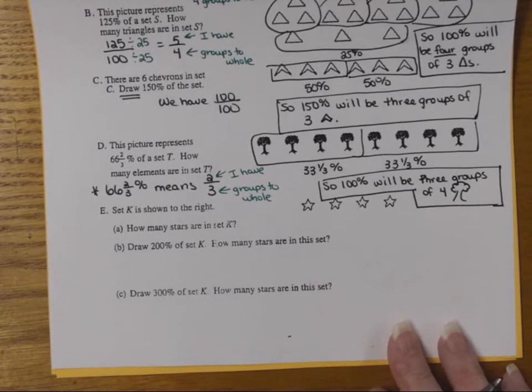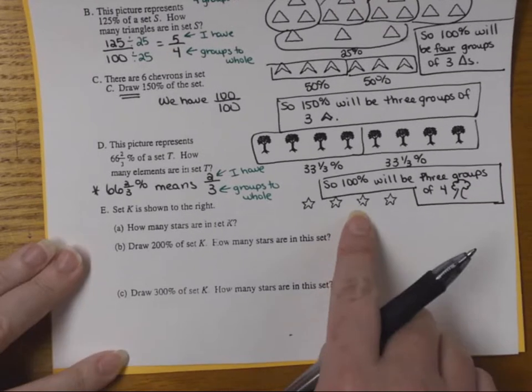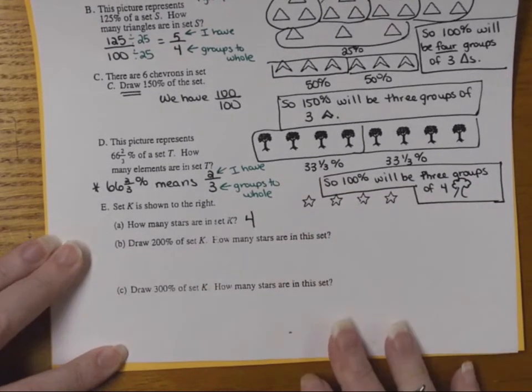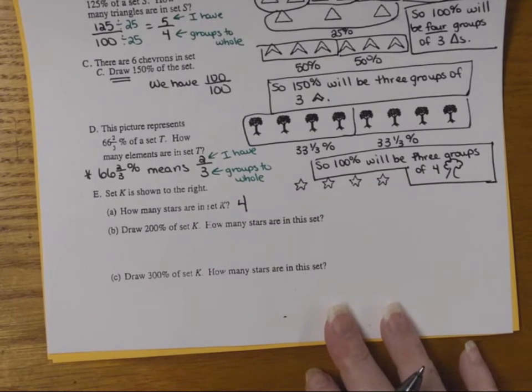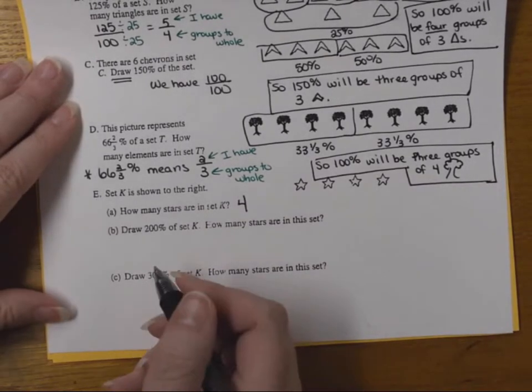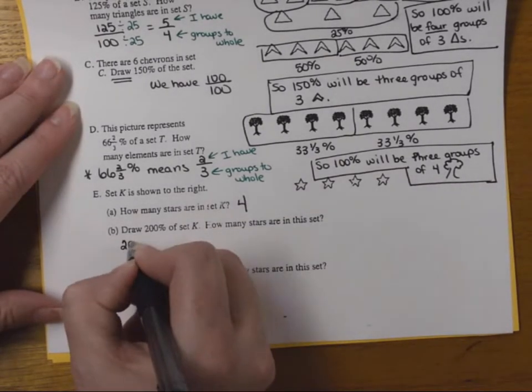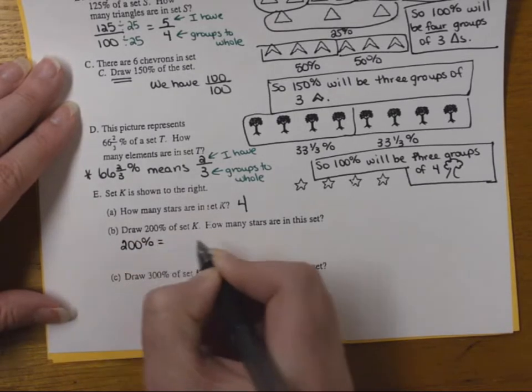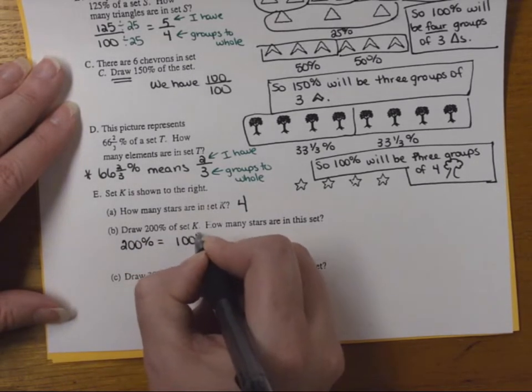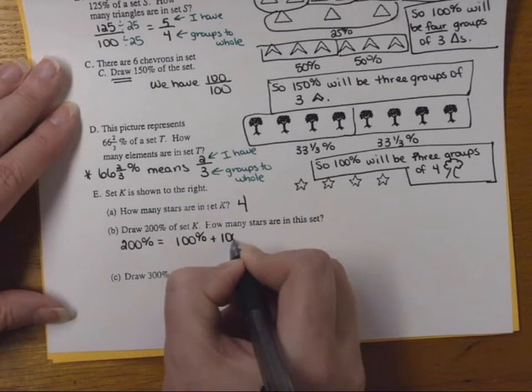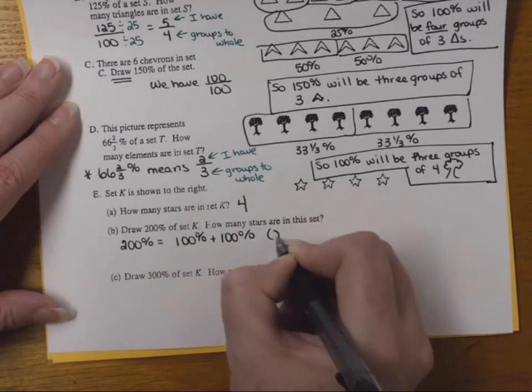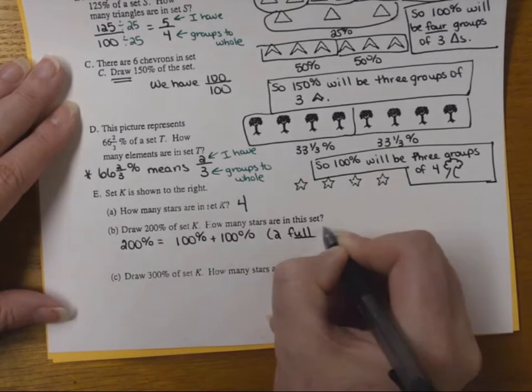All right, let's look at E. How many stars are in set K? They said this was set K. Well, that's the easiest thing we've done so far, right? There's 4 stars. Okay, so how would I draw 200%? Well, I just need to remember that 200% is 100% plus another 100%. Okay, in other words, it's 2 full sets.